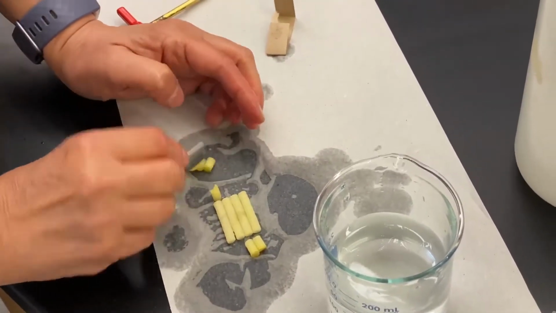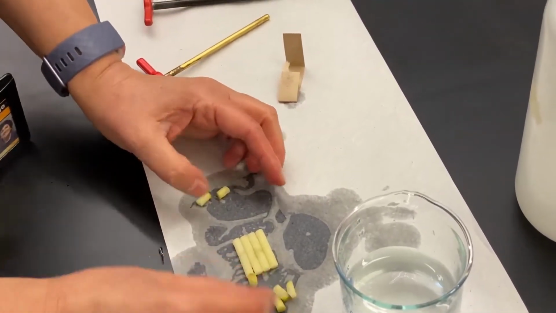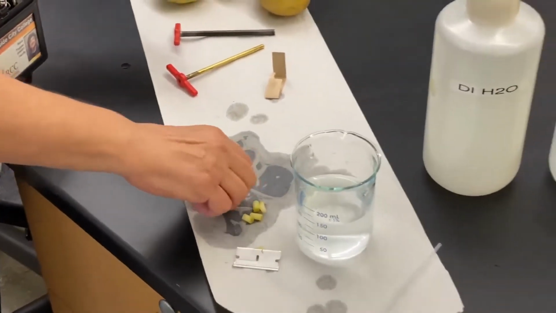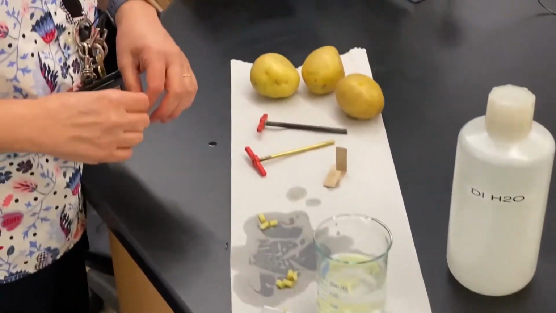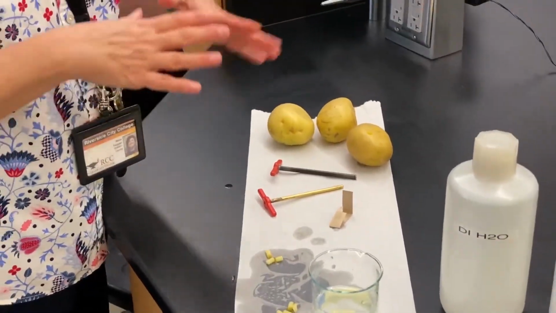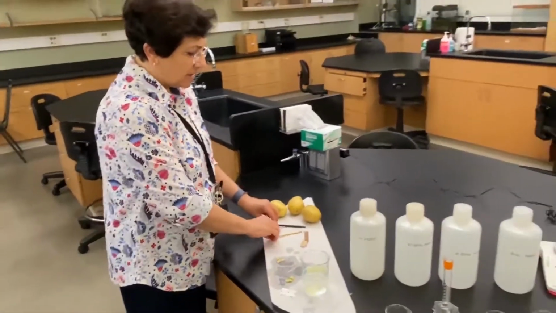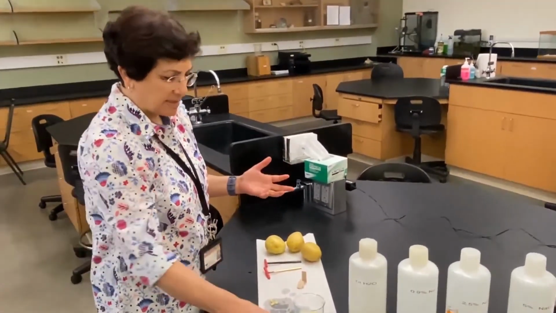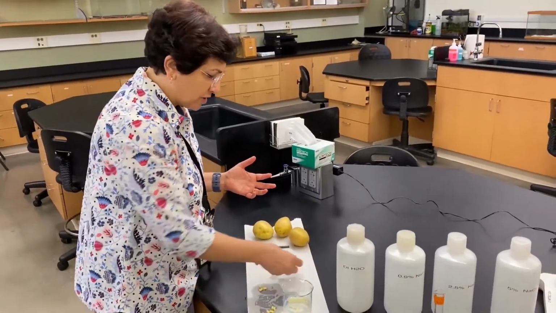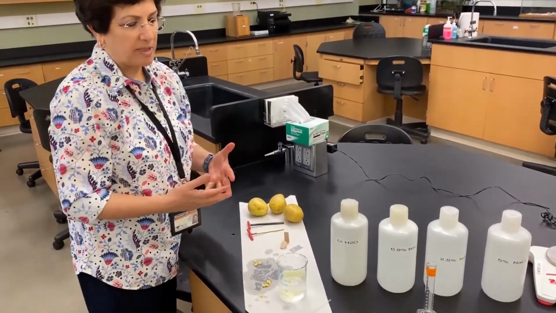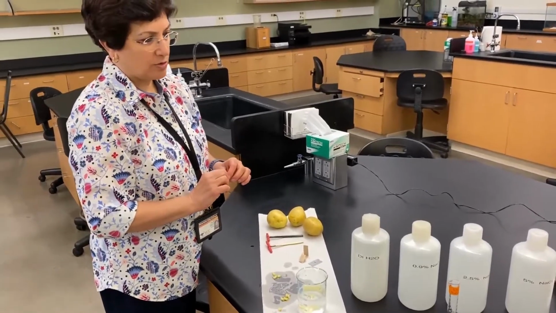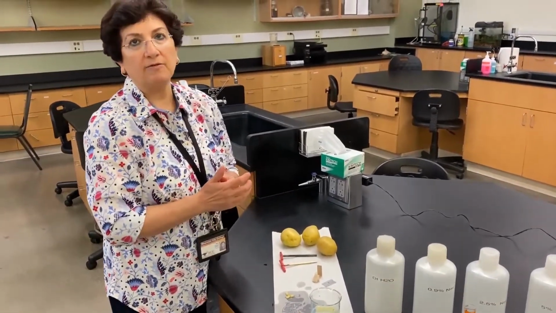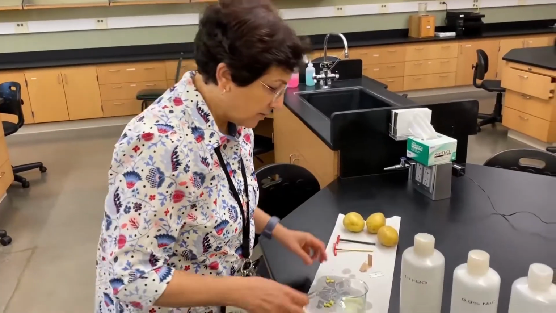Okay, so now I have 4 cores of potatoes that are of the same length. I'm going to drop them in the water for just a couple of minutes to make sure I'm starting with all hydrated potato cores. And when the 2 minutes are over, your lab manual again says 10. That's really too long. We should change that. So after a couple of minutes, we're going to take each potato core, weigh it, and then drop them in the different solutions. The 2 minutes are over.